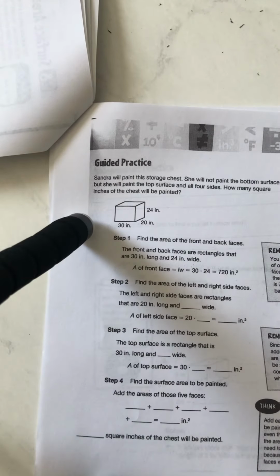Sandra will paint this storage chest. She will not paint the bottom surface. Ooh, so you get to subtract one of them or leave one out. But she will paint the top surface and all 4 sides. How many square inches of the chest will be painted?